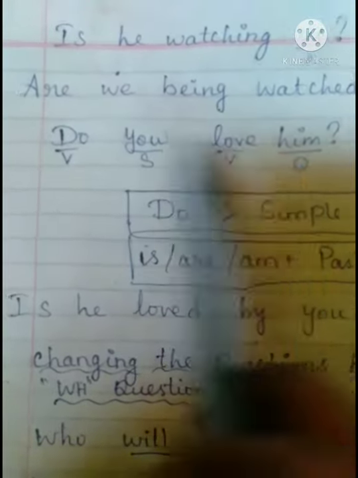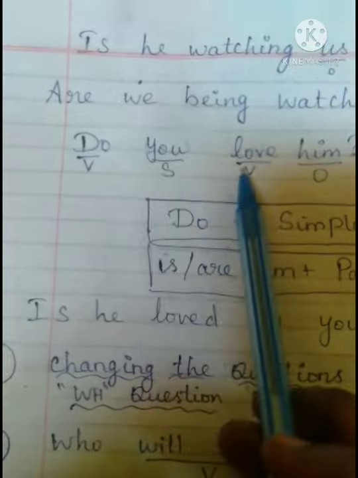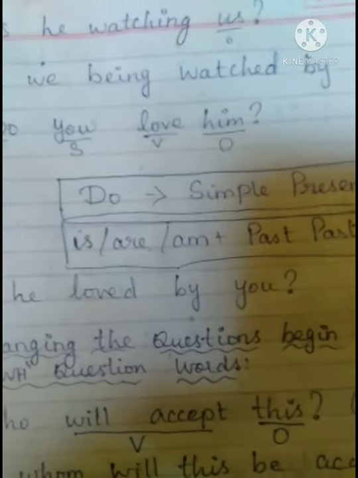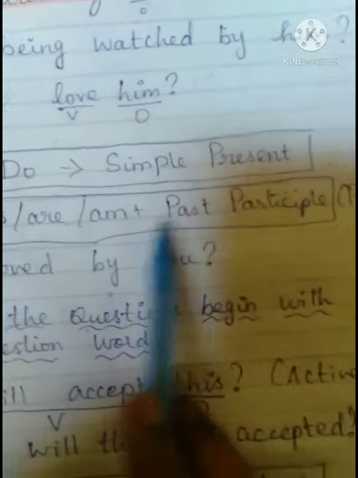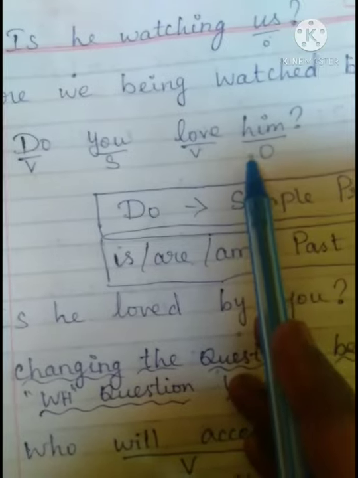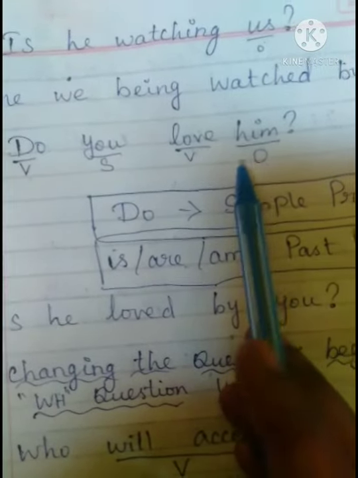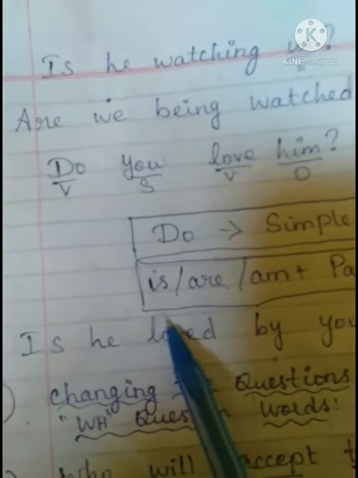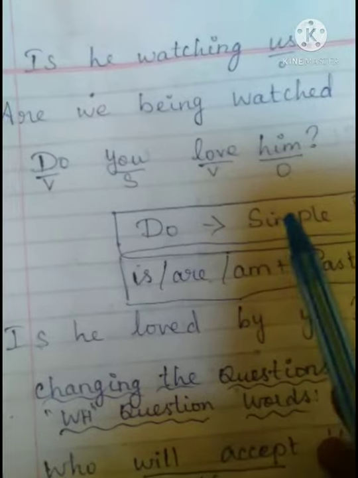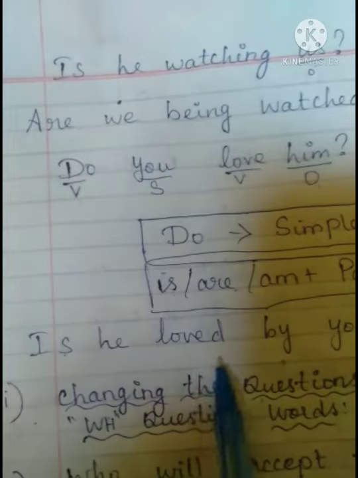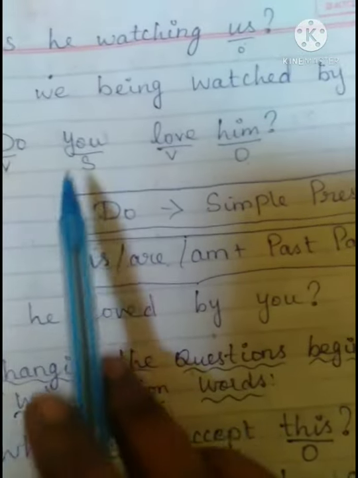Do you love him? Do plus love is a verb, you is subject, him is object. Okay, so do refers to simple present tense. What is the passive form for simple present tense? Is, or, am plus past participle. So how can we begin this interrogative sentence? Him is singular, third person singular, so we have to use is. We have to begin this interrogative sentence with is. Him has to change into he. What is the past participle for love? Loved. Is he loved by you?